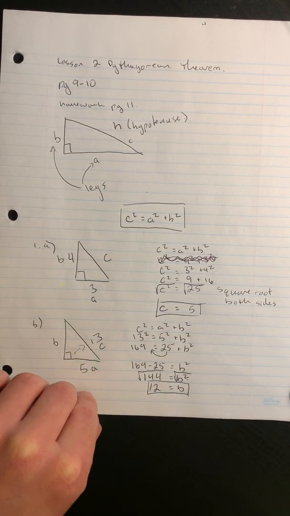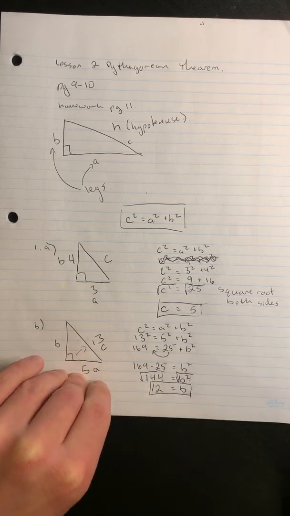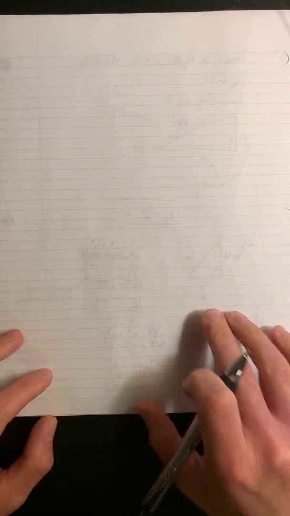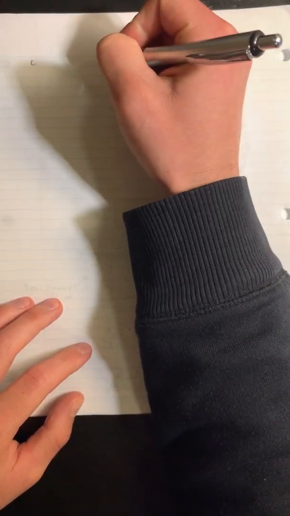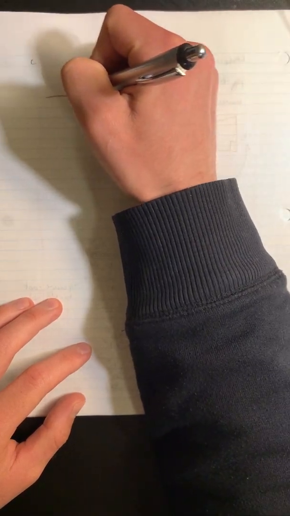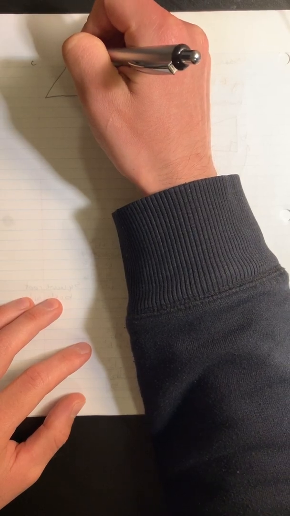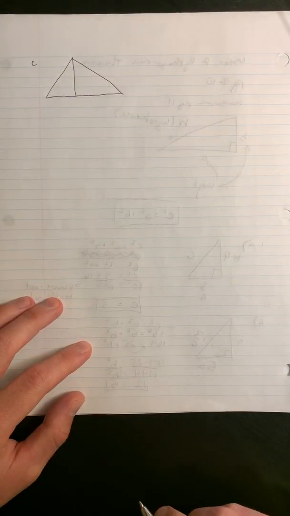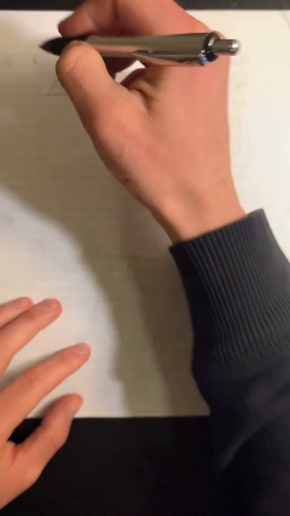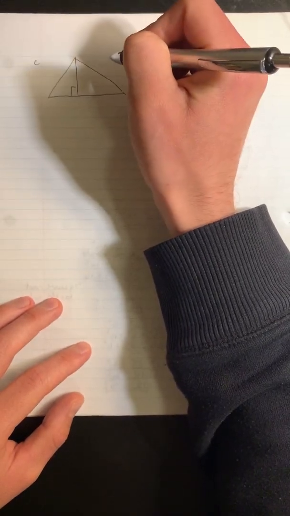So make sure you get that copied down. Again, we're going to try to get through this lesson nice and quick. Let's look at C. C gives us this. It's not one triangle, but two triangles, and they're both right angled triangles.